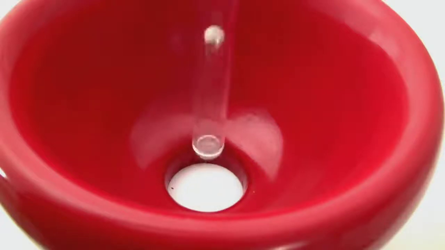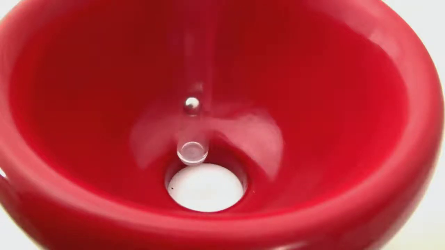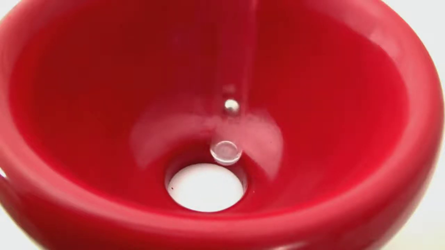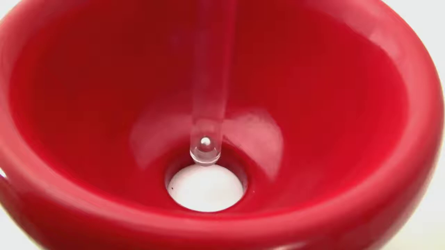If the magnetic sphere is forced above the confinement dome, we see that it is ejected up and then once again held above the confinement dome by the magnetic forces within the bowl.